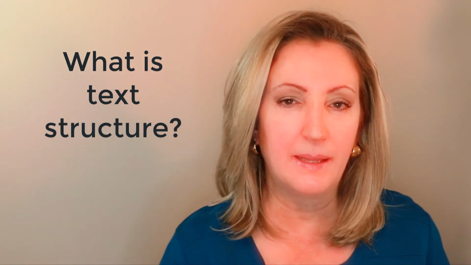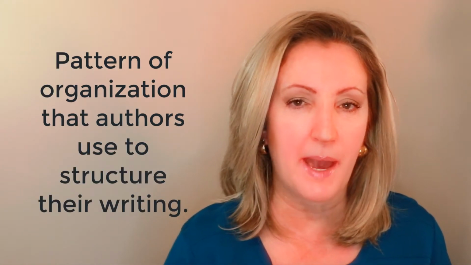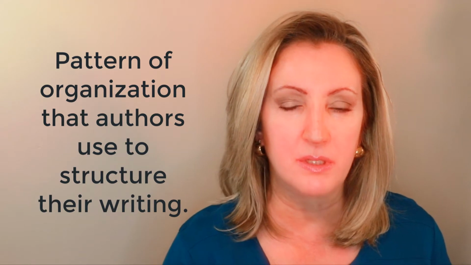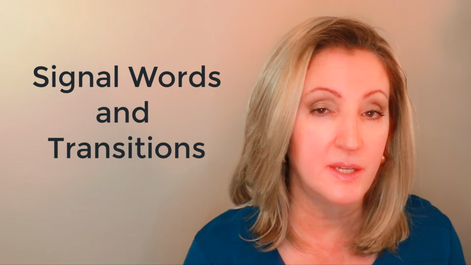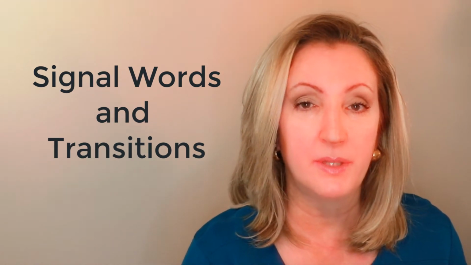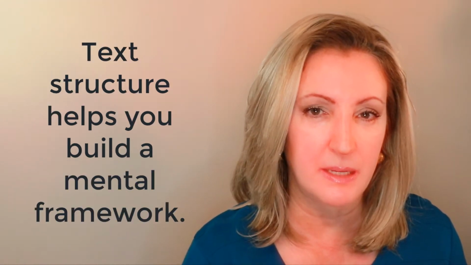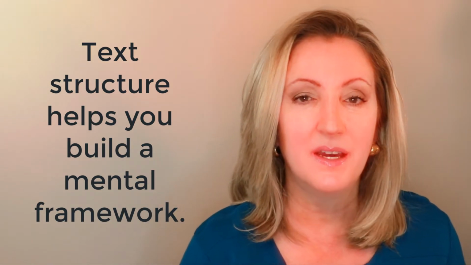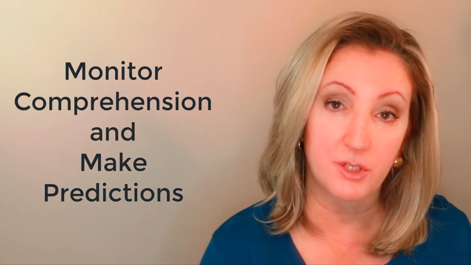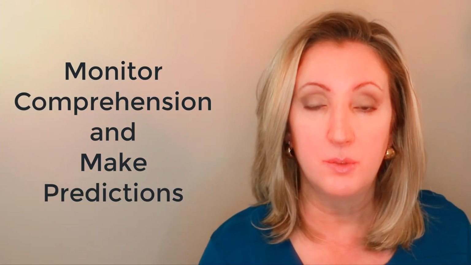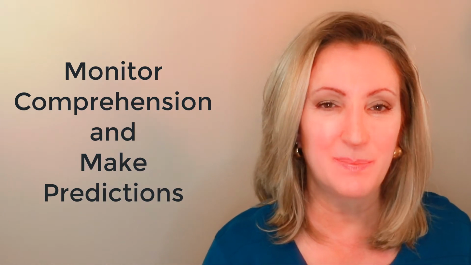Now you may be asking yourself, what is text structure? And the reality is that text structure is nothing more than the pattern of organization that the author uses to organize her writing. Once you understand that there are common types of text structures, your reading comprehension will improve. You will be able to identify signal words and transitional words that will help you understand what text structure the author is using. And you will have a clearer expectation of what it is you're going to be reading. And that way you will be able to adjust your comprehension and make predictions to better understand what you're reading. Let's begin.